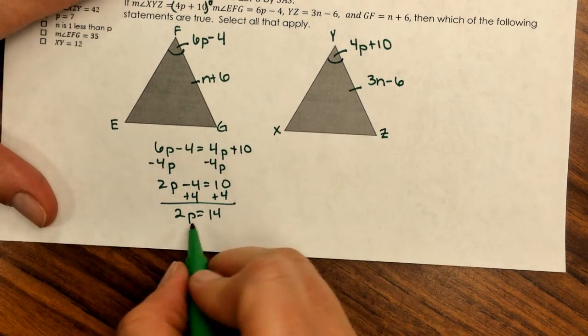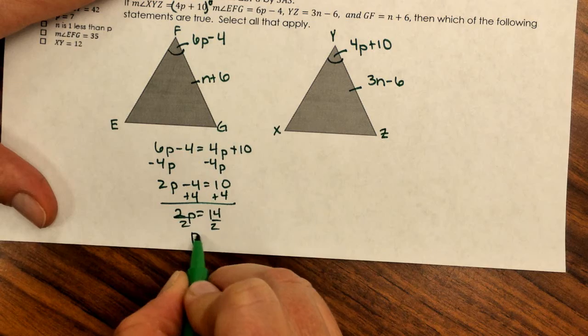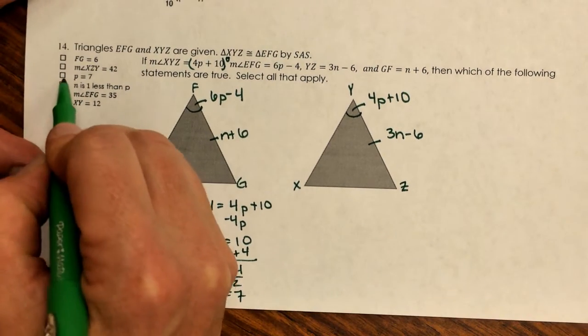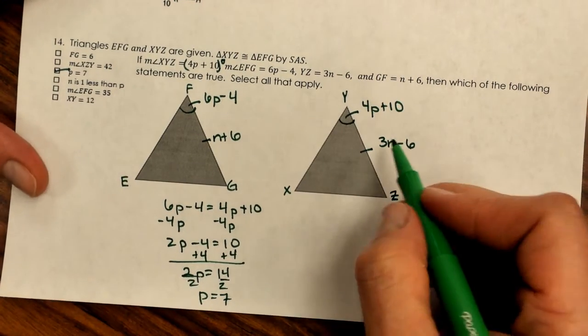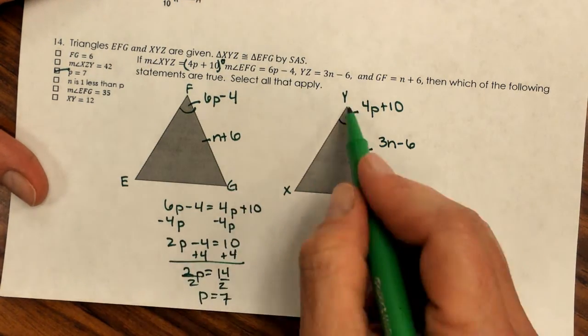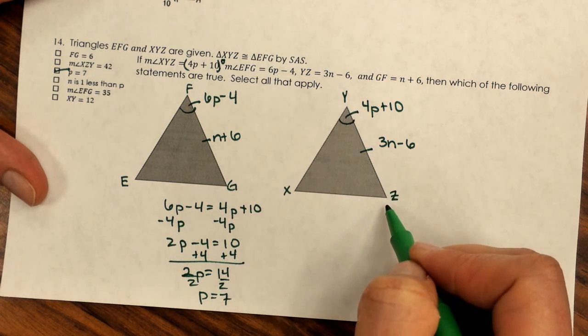And divide by 2, p equals 7. Okay, p equals 7. Oh, that's one of our answers. Bam, right there. Great, and now I can solve for n. So this side here is congruent to the other side.